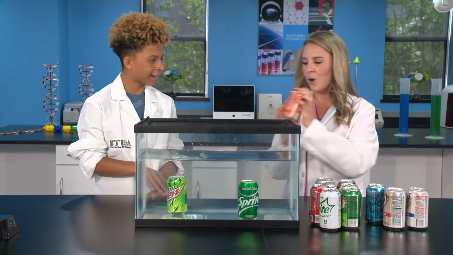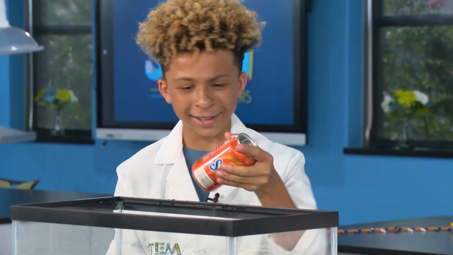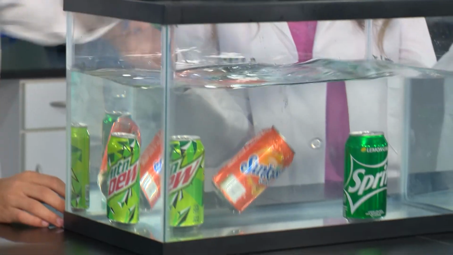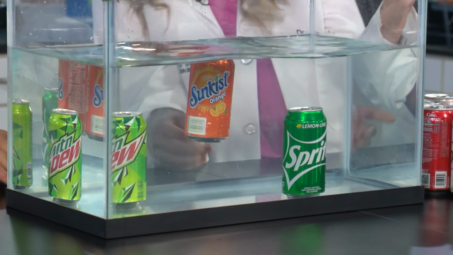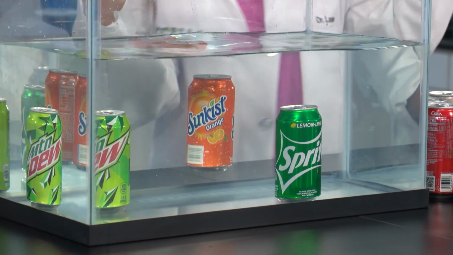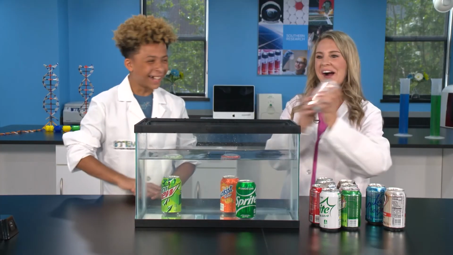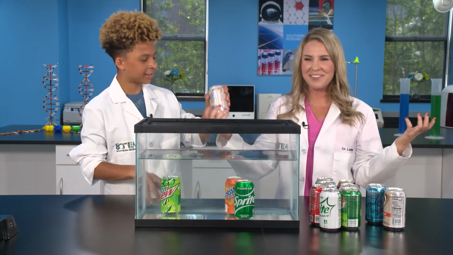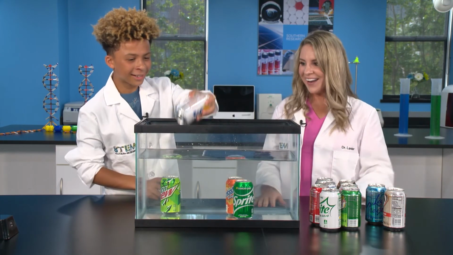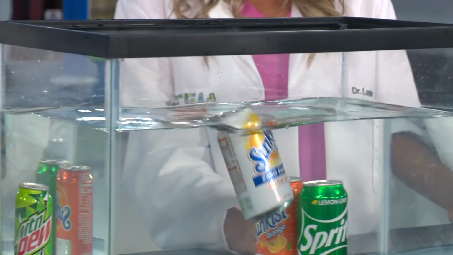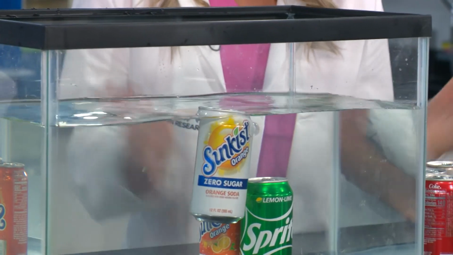All right, how about this one? Orange soda. Sink or float? Sink. Okay, all right, you're getting really good at this. Absolutely, Anderson. You are a smart kid. Is it gonna float? Is it gonna sink? It is gonna sink, ladies and gentlemen. Okay, all right, here we go. Diet orange soda. Sink or float? Sink. Okay, try it out. Anderson, you are a smart kid. Oh, interesting. It is floating.